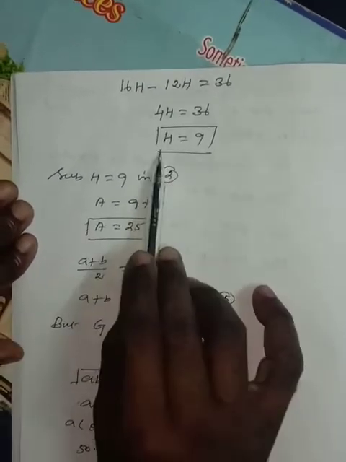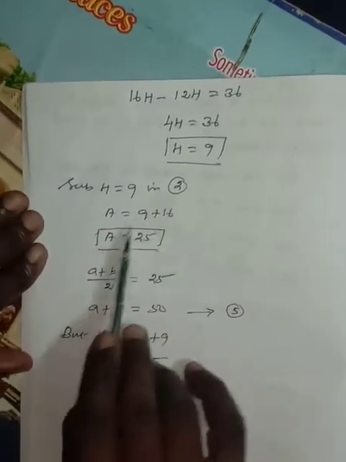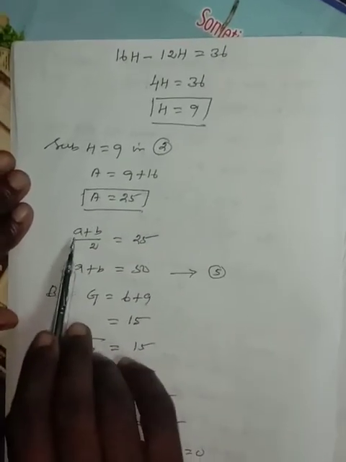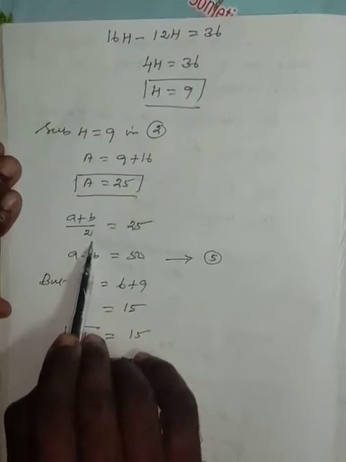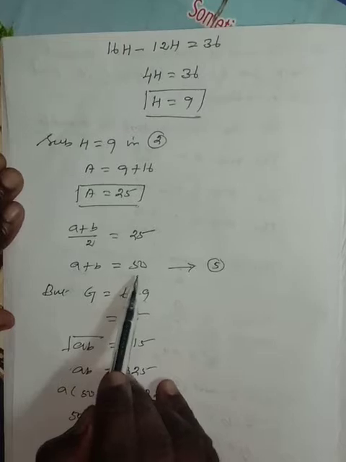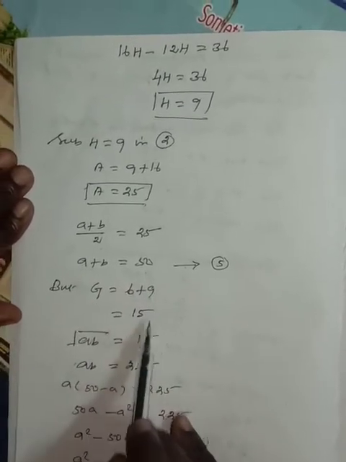Substitute h is equal to 9 in equation number 2. We have a is equal to 9 plus 16, so a is equal to 25. We know that (a plus b) divided by 2 is equal to 25. A plus b is equal to, cross multiplying, we get 50. But g is equal to 50.